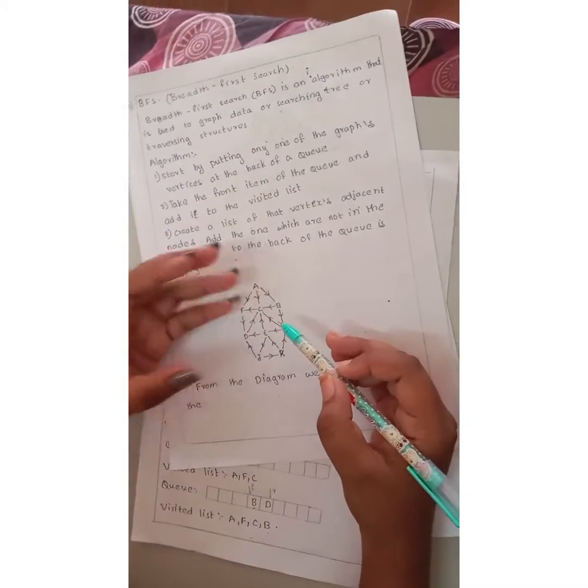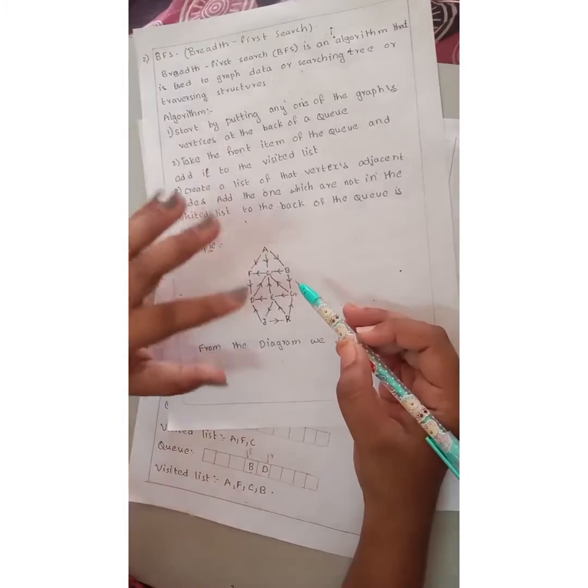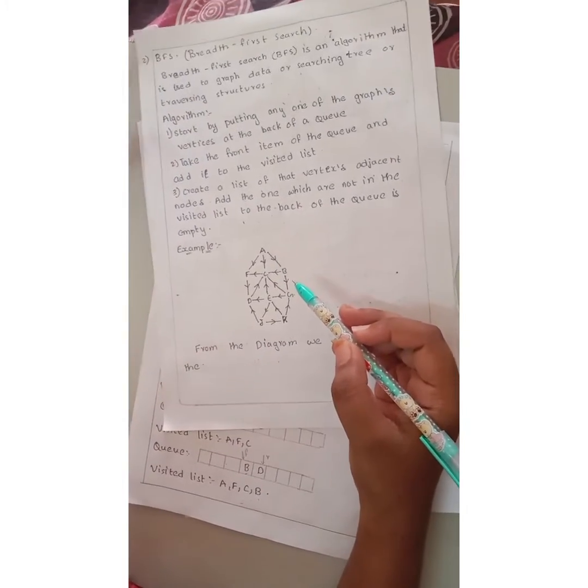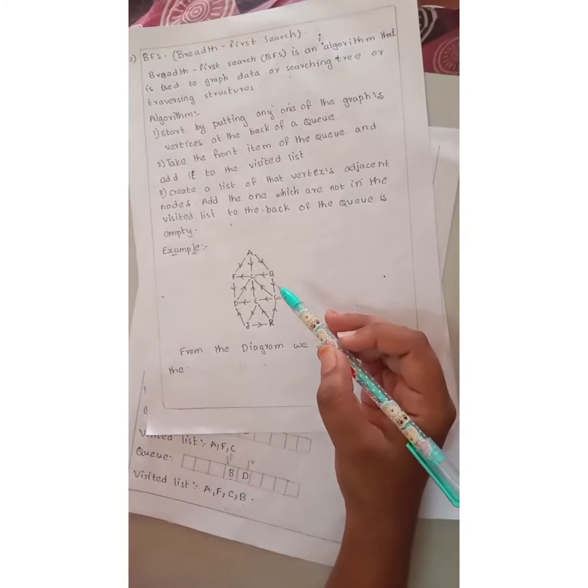From this graph, we have to find the shortest path. For that, we have to use BFS and DFS. For BFS, we use a queue. Queue means first in, first out.